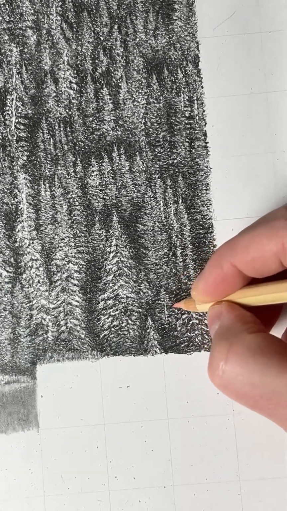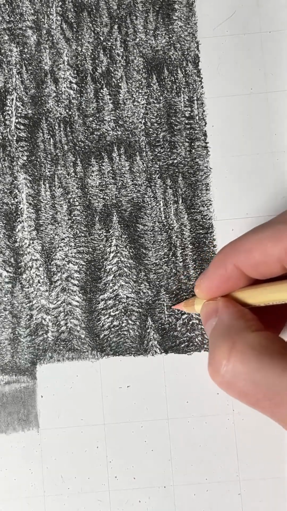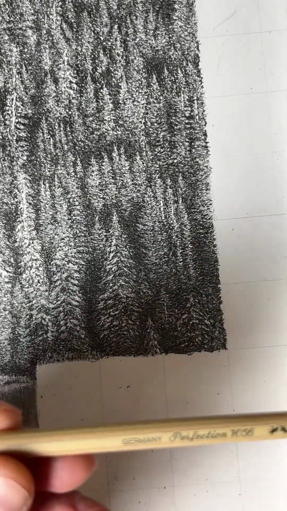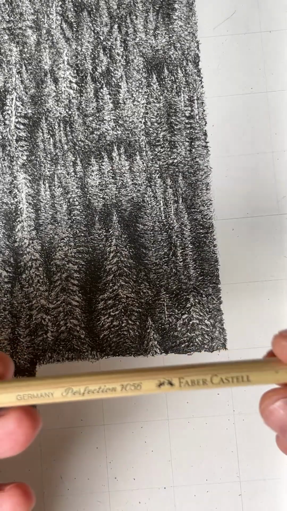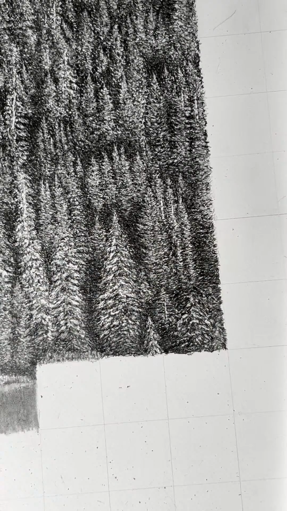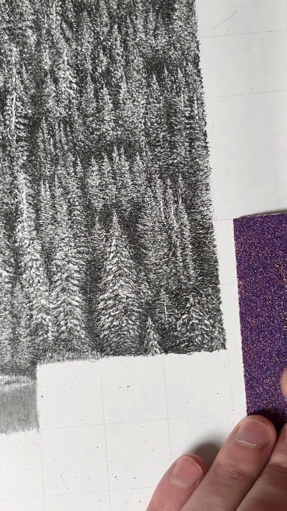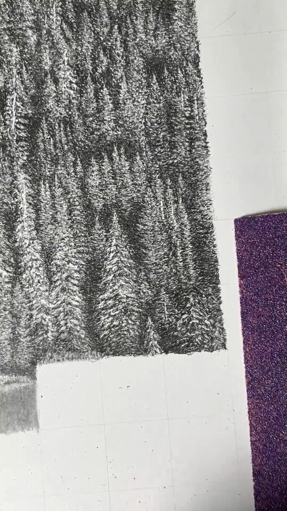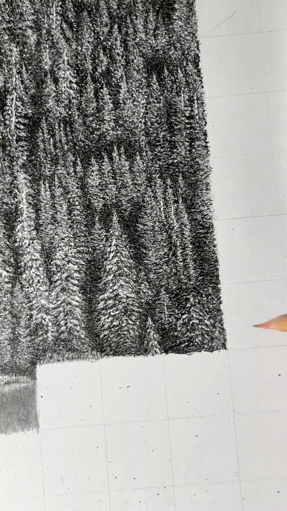You want to make sure you keep doing the little taps. You don't want to do big eraser marks because you're going to erase some of your work. But what I like about this eraser, as I talk about all the time, is it's actually not great at erasing. So I can just lift that top layer of graphite off and really build the texture.